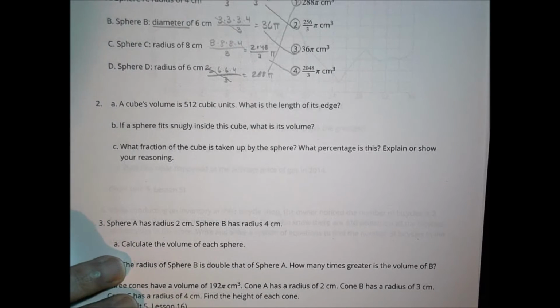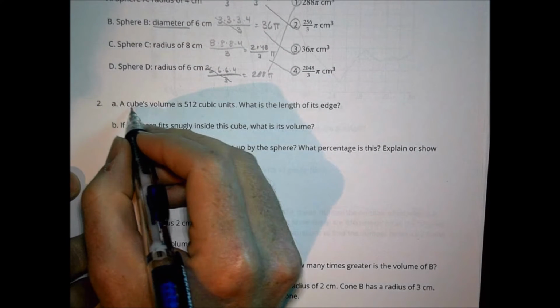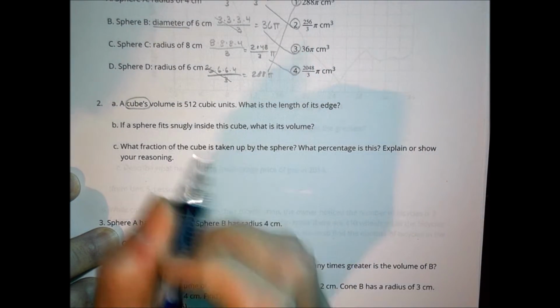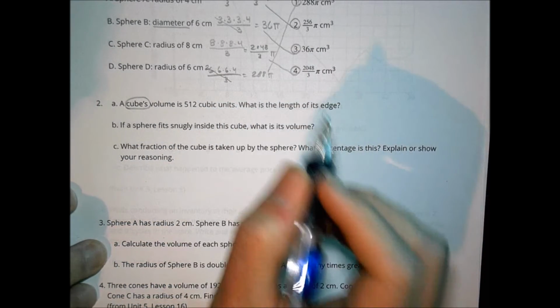All right, number 2. A cube's volume. It's a good thing we pay attention here. So when I was doing my practice, I was just thinking about spheres. This says cube. So here we go. The cube's volume is 512 cubic units. What's the length of the edge?